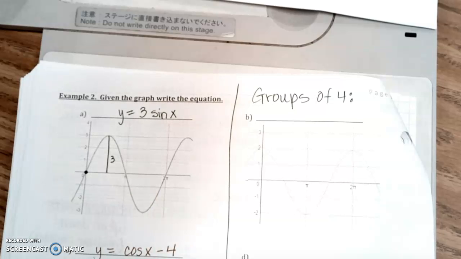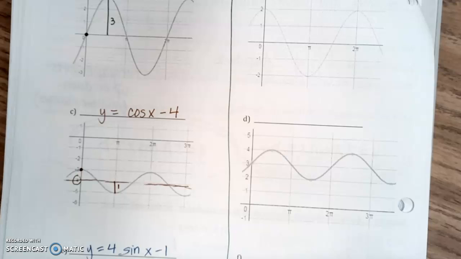This one starts at 0, 0, so it's going to be sine, but the amplitude is stretched all the way up to 3. If you want to count it or write where that 3 is coming from, so when you look back at it, you can see what's happening there. This one is example C.